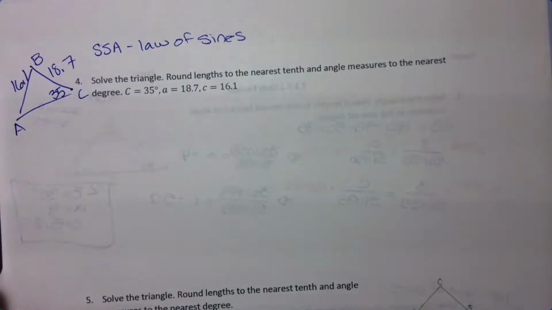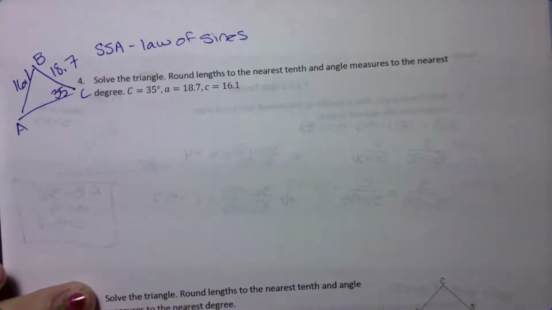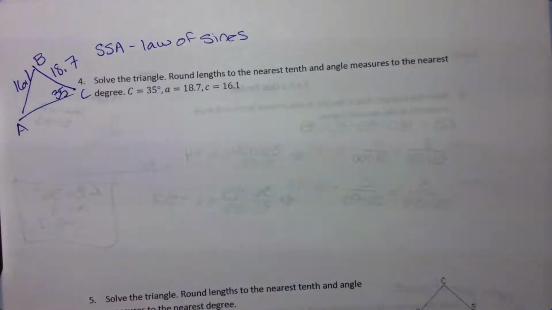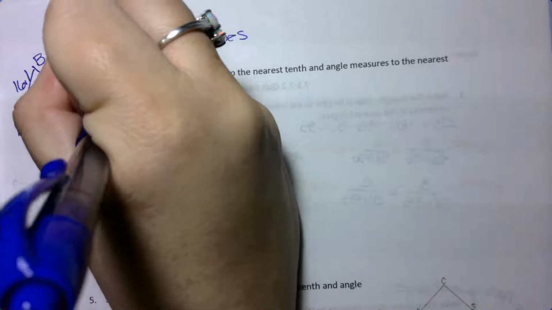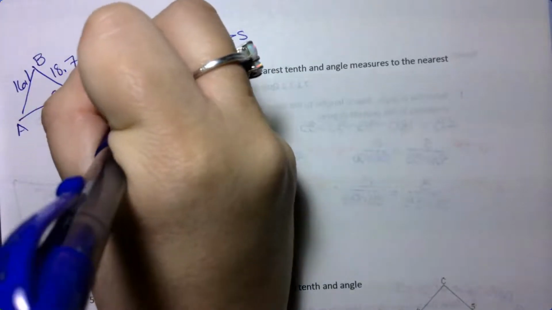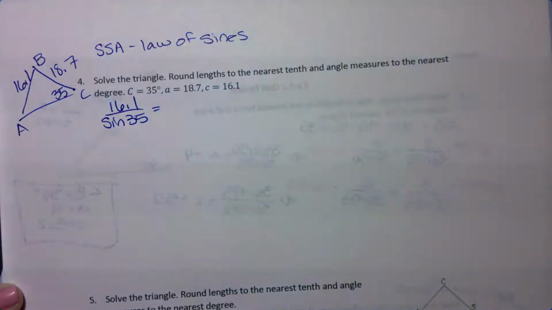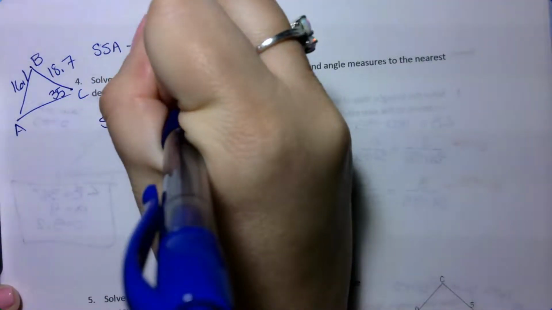So I want to set it up like I did the last time, and if I get an angle that works, I need to check to see if it's acute, and then check to see if I have 2 triangles here. So I am going to start off with the side and angle I know, that is C. So I have 16.1 over sine of 35. Then I want to find my angle for A because I have my side length for A.